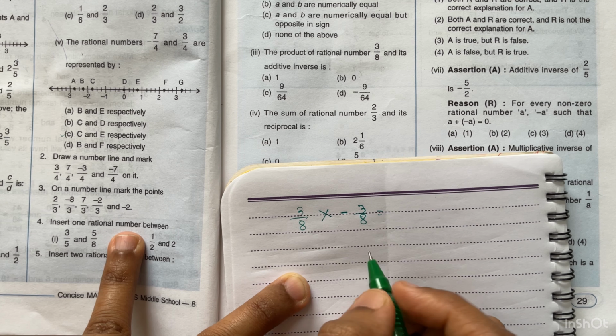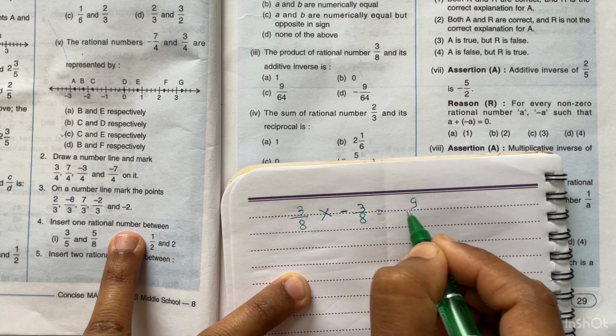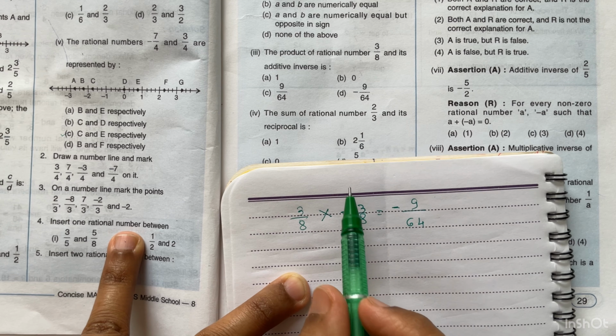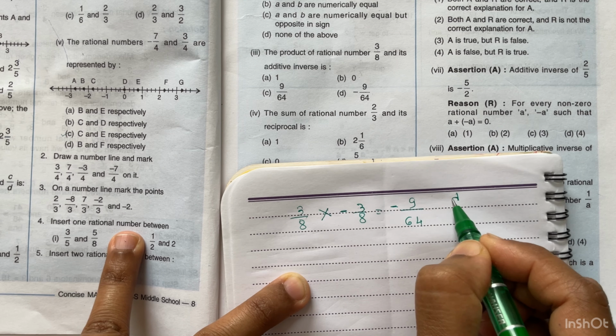Okay, when I do the multiplication of this, 3 3 is 9, 8 8 is 64. And here it is having a negative sign. So which option is correct now? Option D is the correct answer for this. Okay.